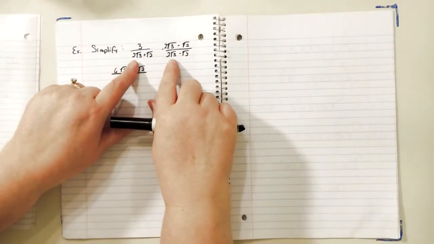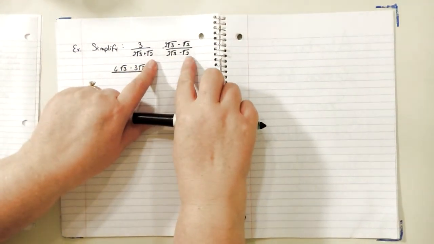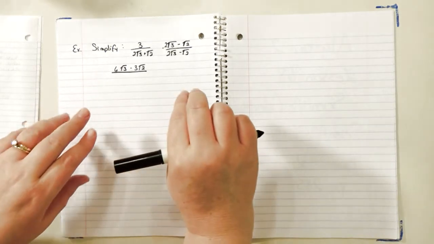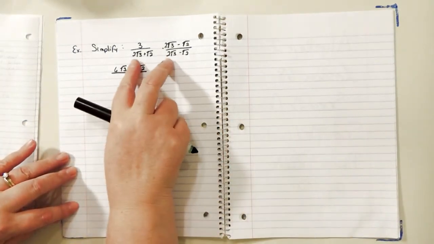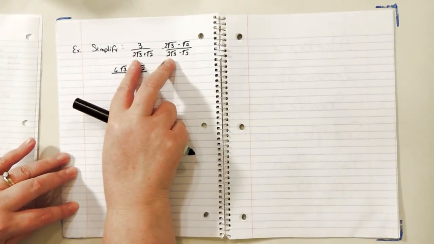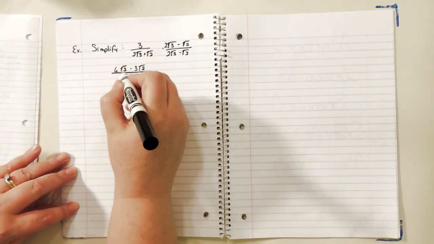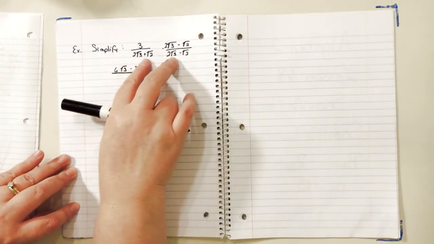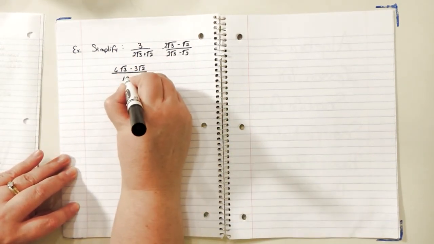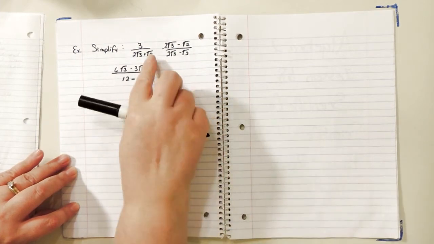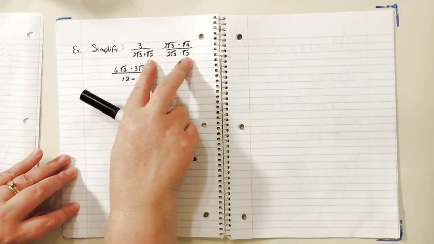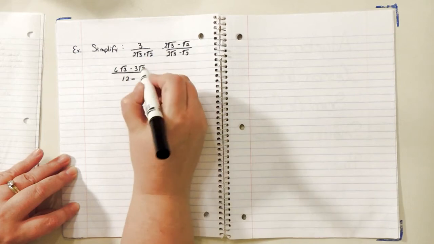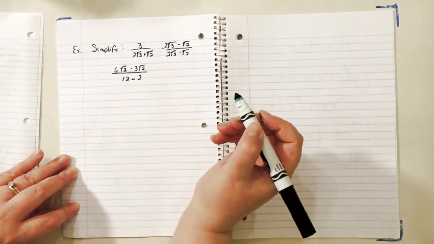On the bottom, we know we can square this and we can square this, and the middle ones are going to cancel each other. So we'll have 2 times the square root of 3 times 2 times the square root of 3, which will be 4 times 3, right? Which is 12, minus the square root of 2 times the square root of 2, which is 2.